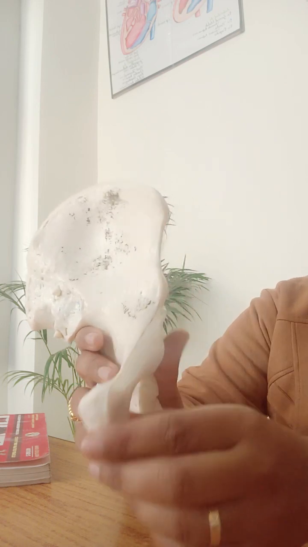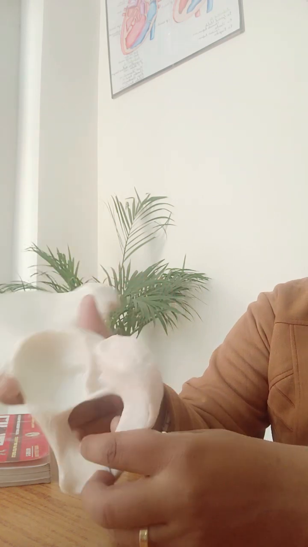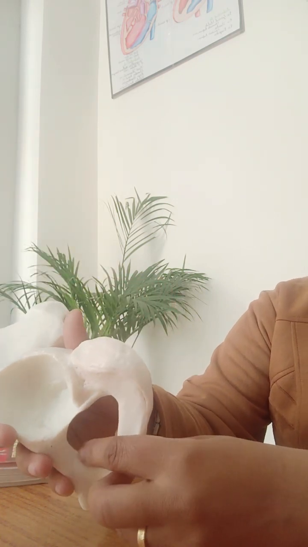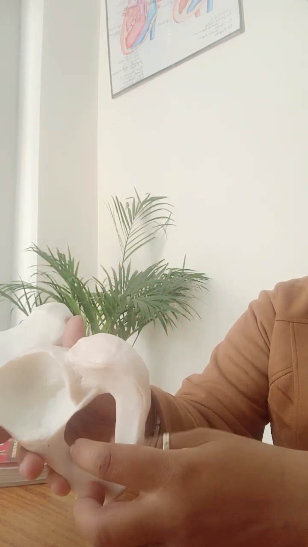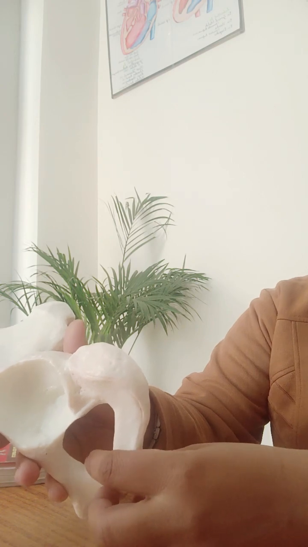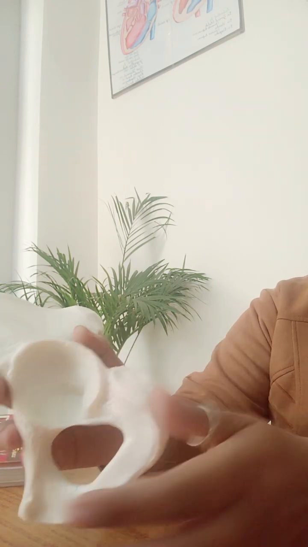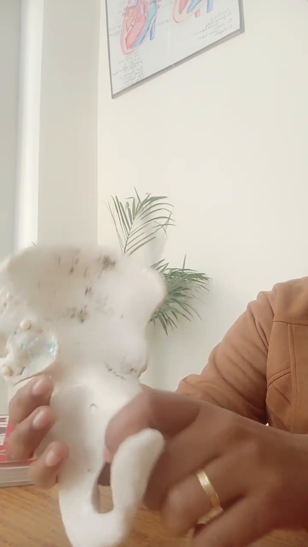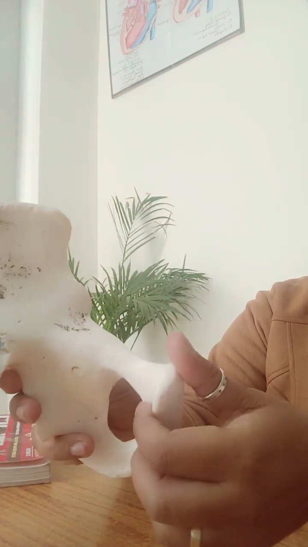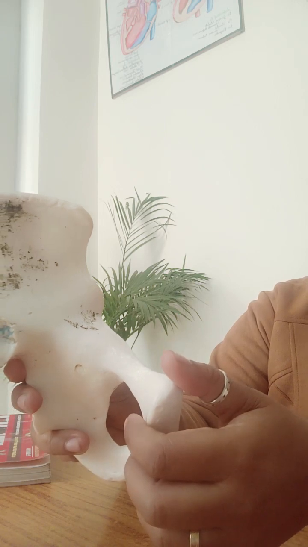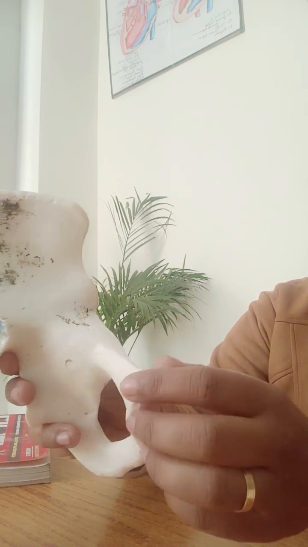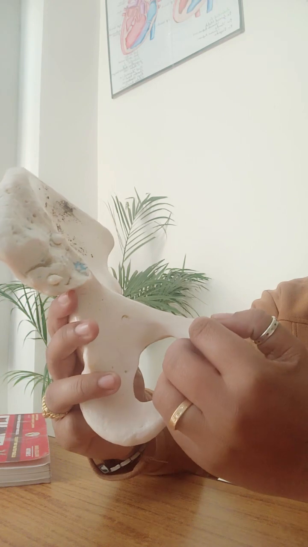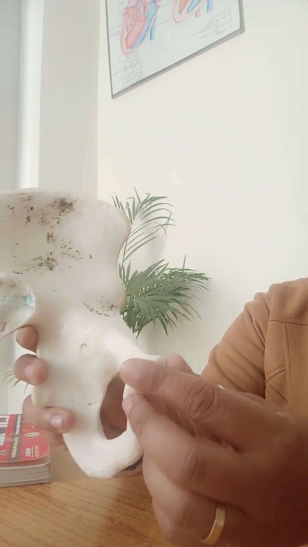Second is the posterior border. It is smooth, and the most important landmark is that it is related to the urinary bladder. Third most important is the medial border. It articulates with the opposite pubis to form the pubic symphysis. So that is the medial border.